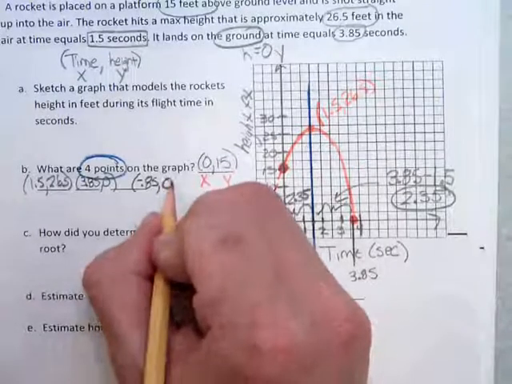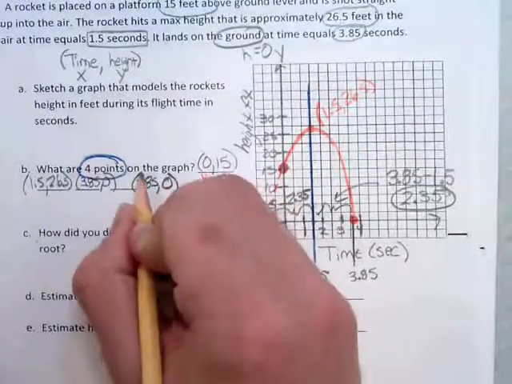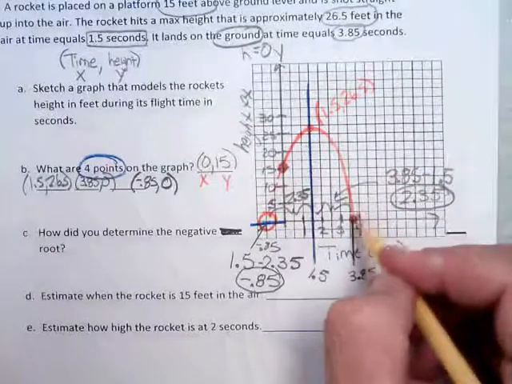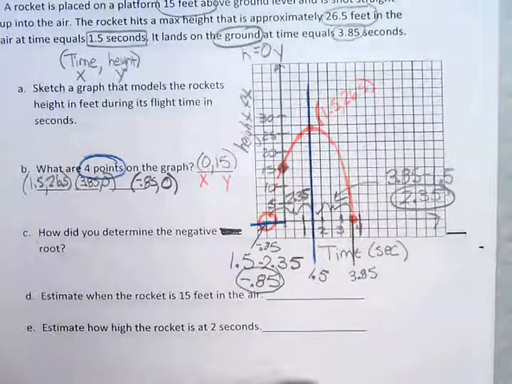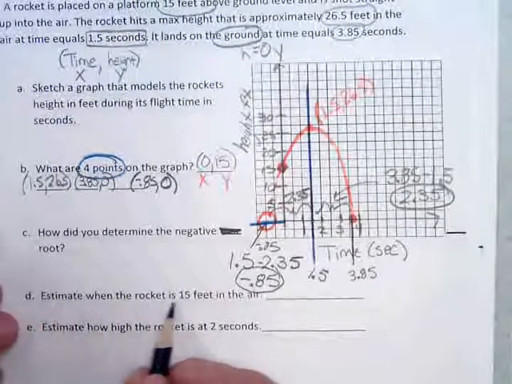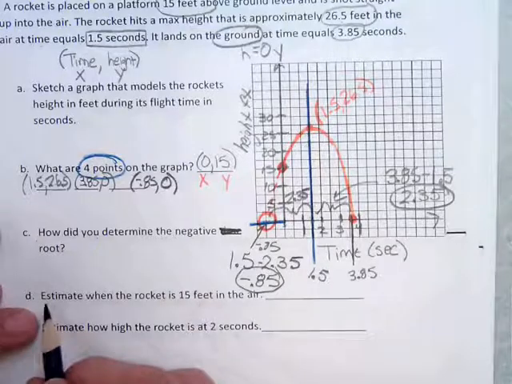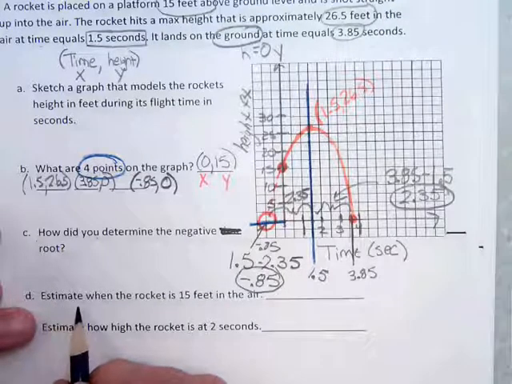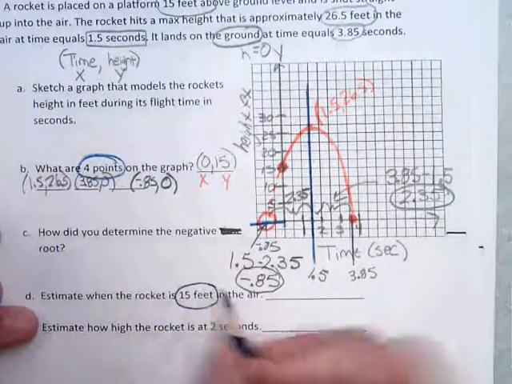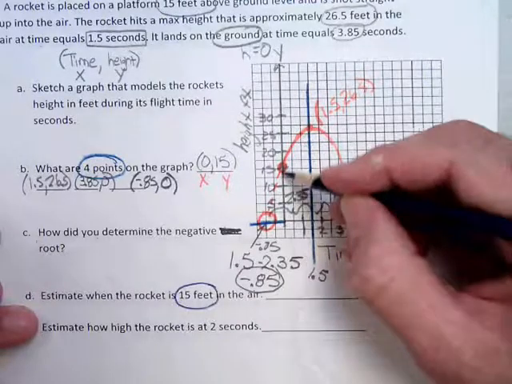I know it doesn't make sense to have negative time, but when continuing the parabola and making equations later on, you'll need that point. D, estimate when the rocket is 15 feet in the air. This is very similar to what we did in the previous lesson. So we're going to go to 15 feet in the air, and if you notice, that's going to be on the y-axis.